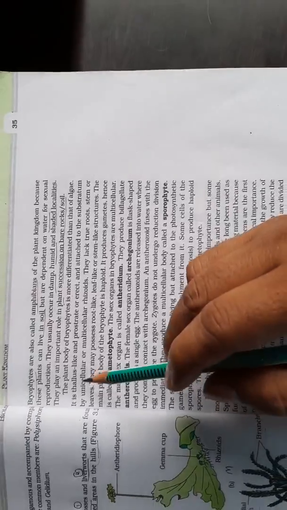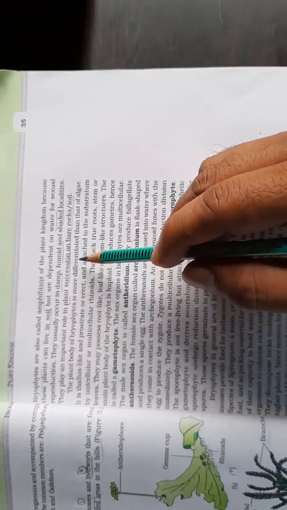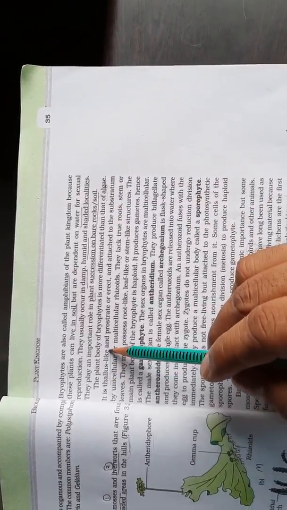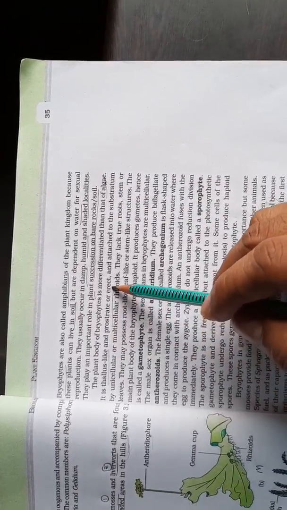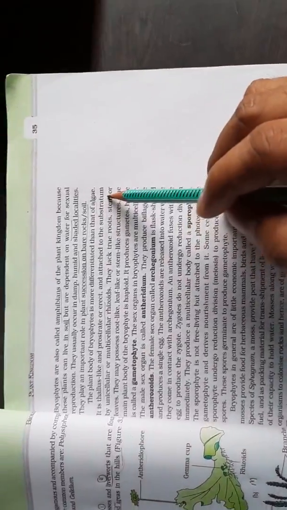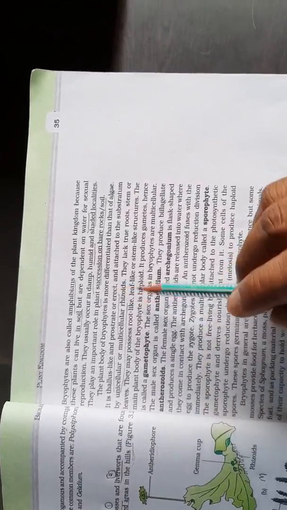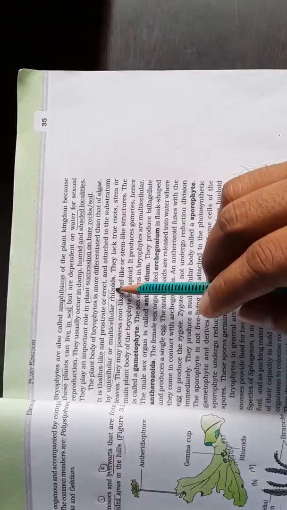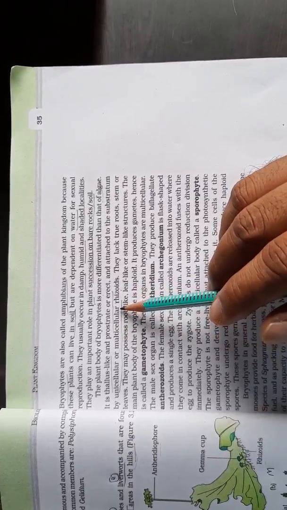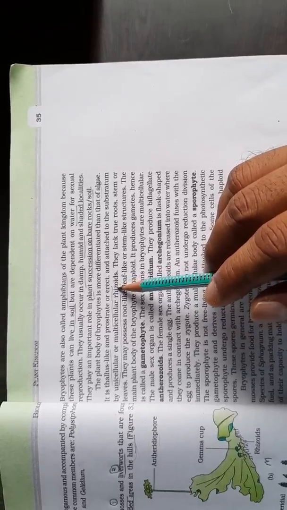Next point: the plant body of bryophytes is more differentiated than that of algae, thallus-like and prostrate or erect. It is attached to the substratum by unicellular or multicellular rhizoids. Unicellular means only one cell. Multicellular means more than one cell is present.